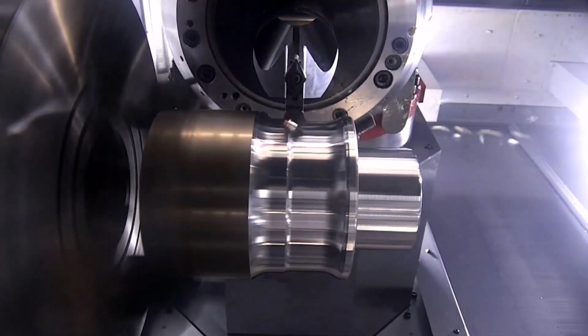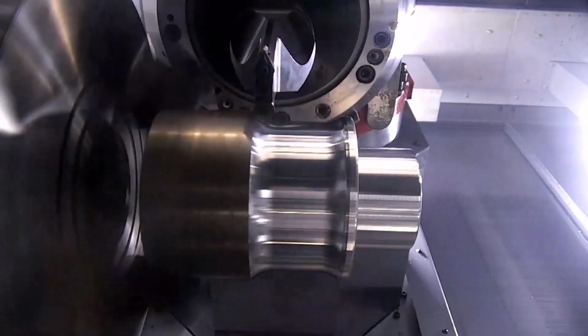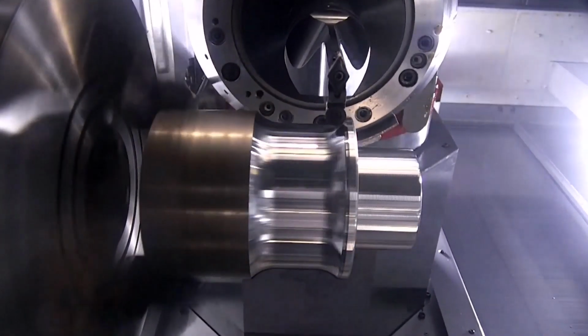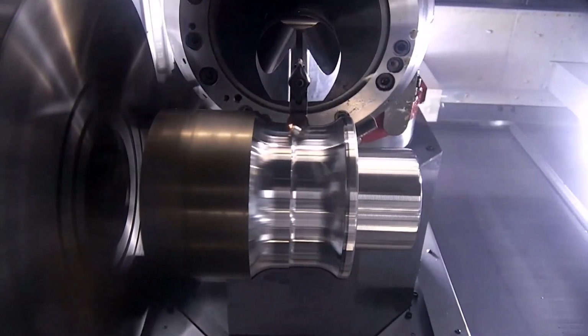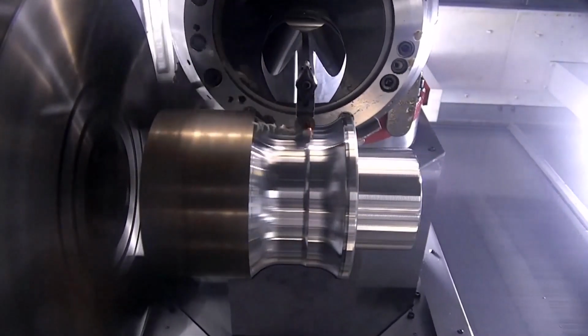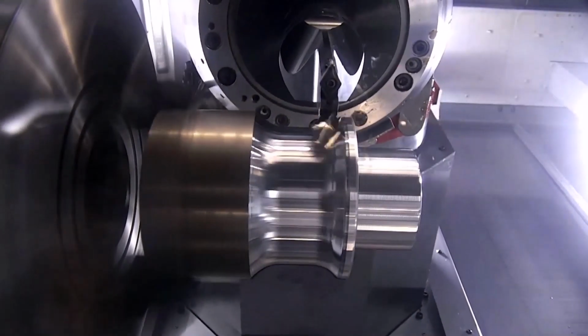It's beautiful chip control. It's fantastic. There is no screaming or whining of the tool or the machine either. It just takes it like butter. It's fantastic to hear and see. I'm telling you, you have to stand in front of it.